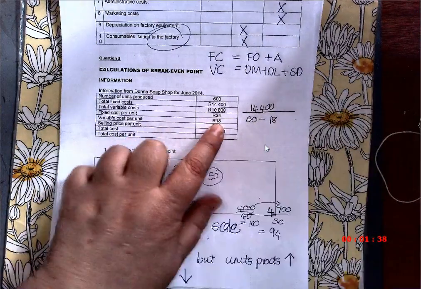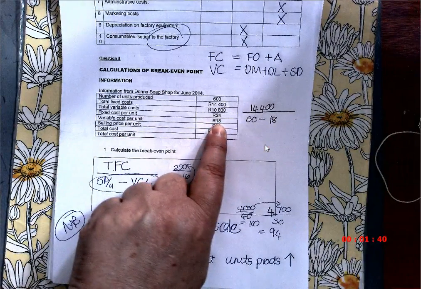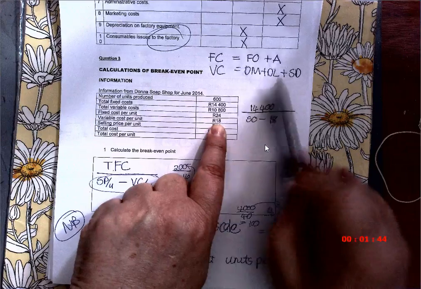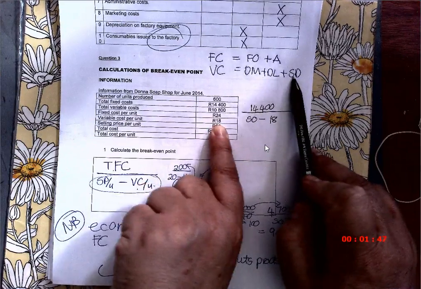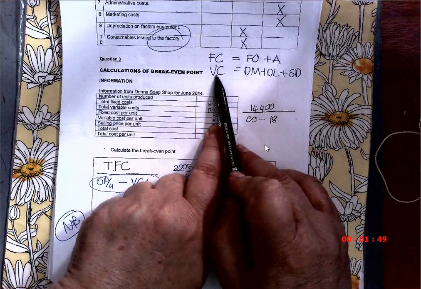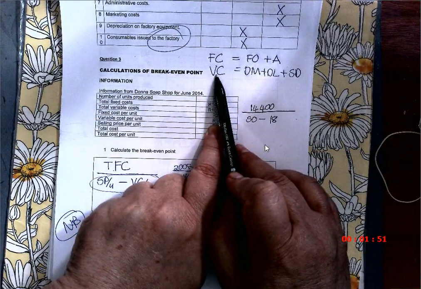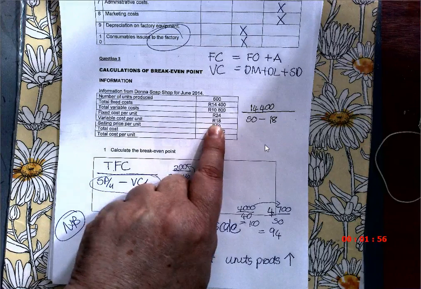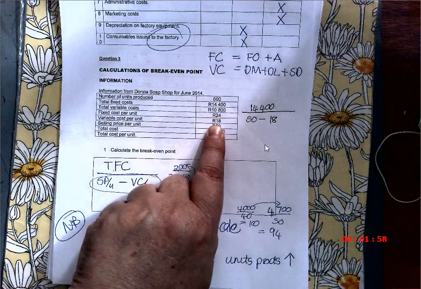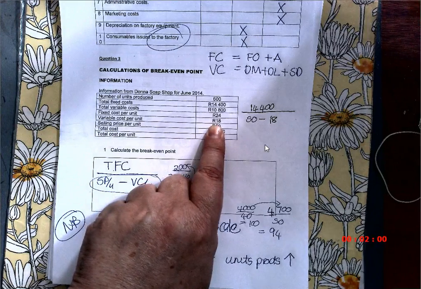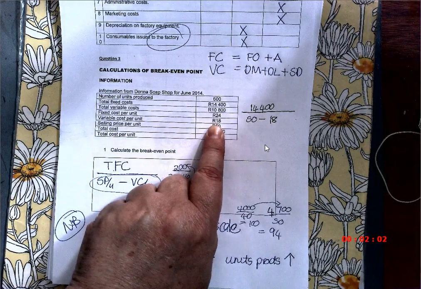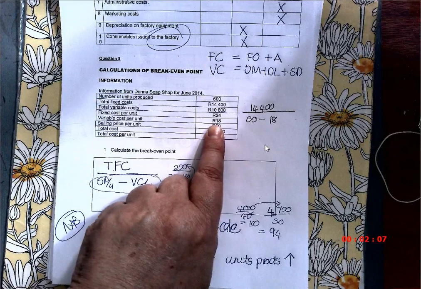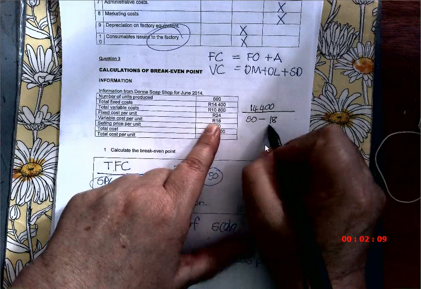Now if they don't give you the variable per unit, I remember my direct, in other words my prime cost, plus my sales and distribution is my variable. And if they tell me how many units was produced, with this we are working with what is produced, because we want to calculate our production stuff. Then you divide it by the units produced, you'll get the variable cost per unit. Okay, but in this case they gave it to me.